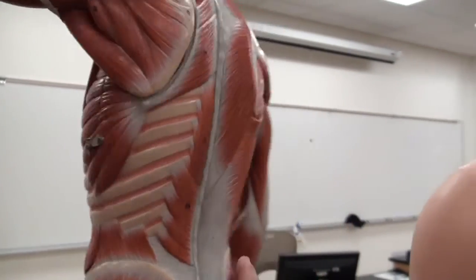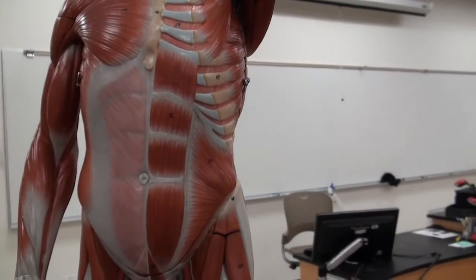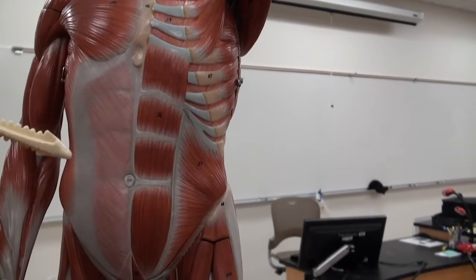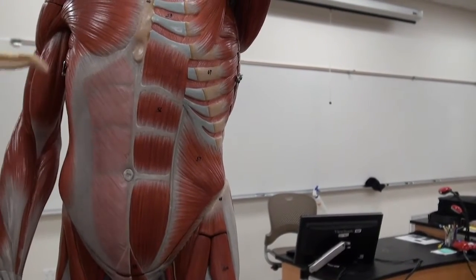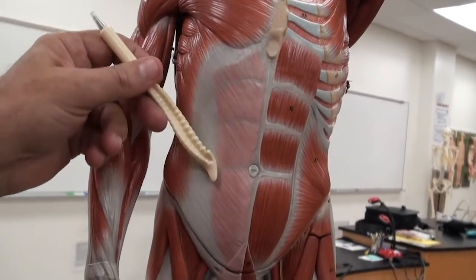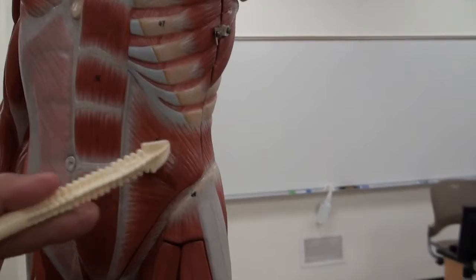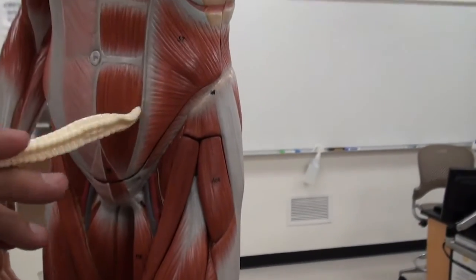Let's do the abs. There's some of the stuff on the front. Rectus abdominis with the linea alba, the tendinous inscriptions. This is the external obliques, I know by the direction of the fibers. This is internal obliques, I know by the direction of the fibers. This is transverse abdominis, I know by the direction of the fibers.